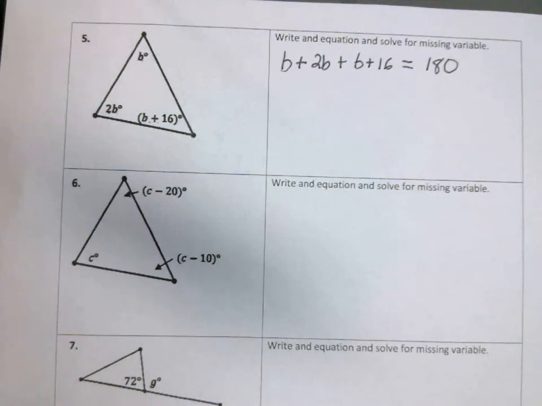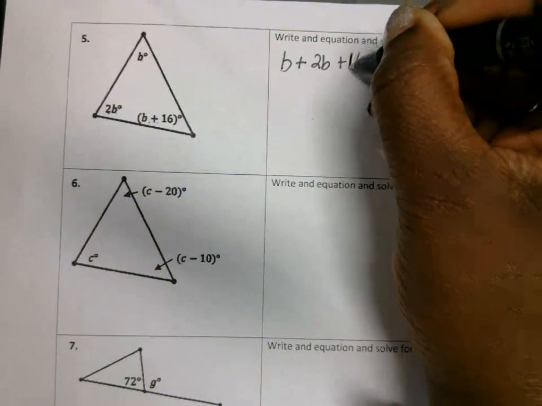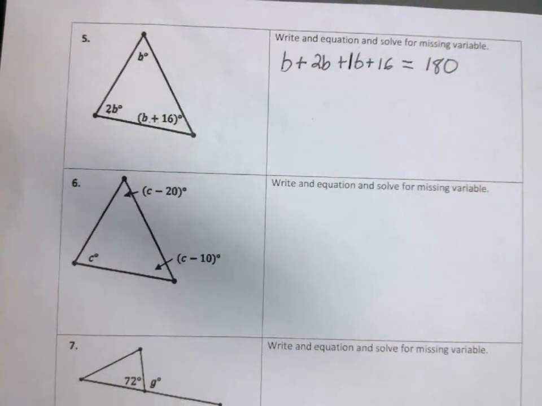Please make sure you write this down. Very good, Aaliyah. B has a 1 in front of it. There's automatically a 1 in front of the B. So now we can combine the like terms.